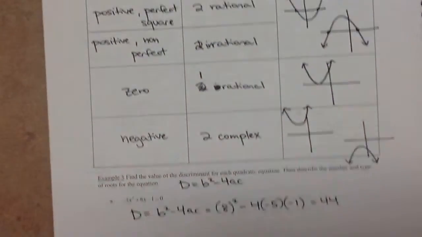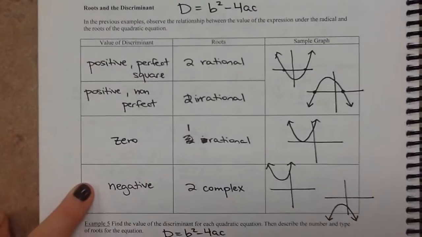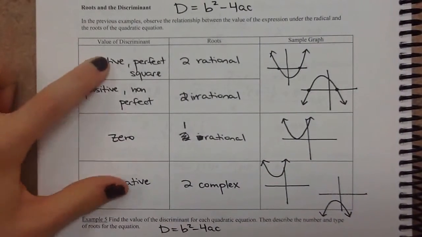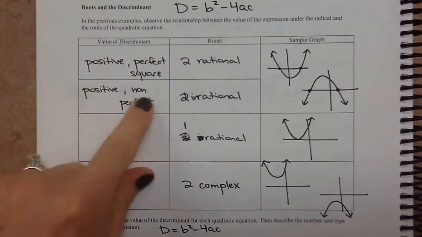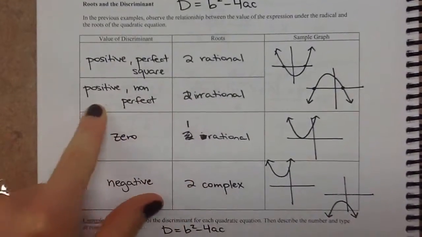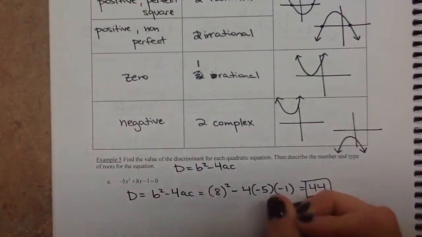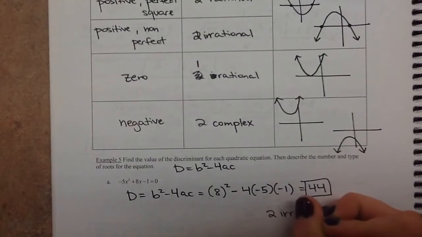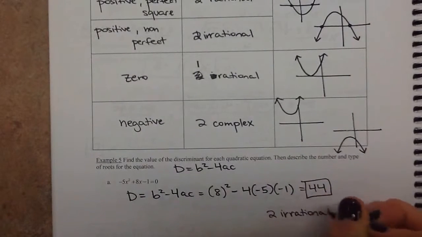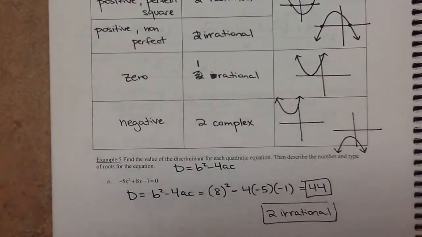Okay, so what we want to do is see which one of these categories 44 falls into. It's positive, yes, but it's not a perfect square, so we fall into this category right here. Based on that, we know we're going to have two irrational answers. So this is part of my answer, but then also stating what type and how many solutions I'm going to have is also part of my answer.